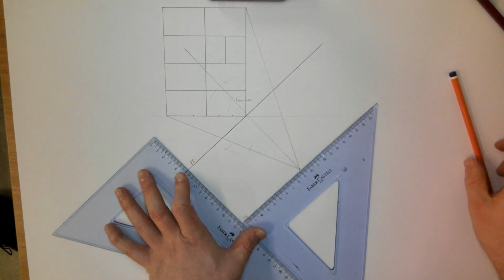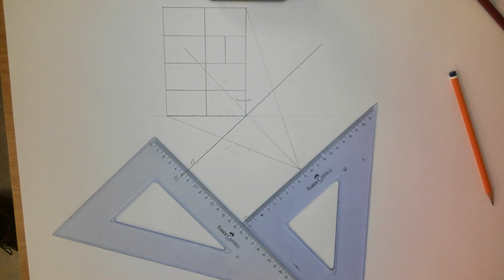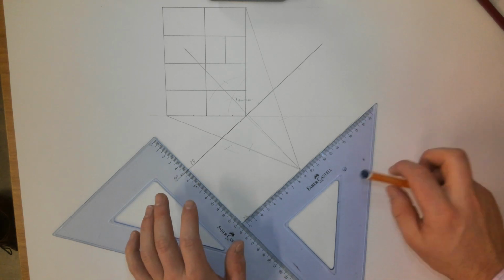Now, the ground line is 3.25 meters below the spectator, so 3,250 divided by 50 equals 65. The scale is 1 is to 50.